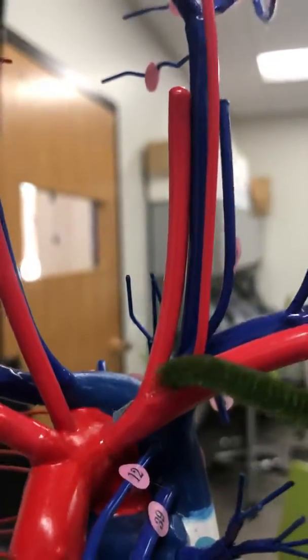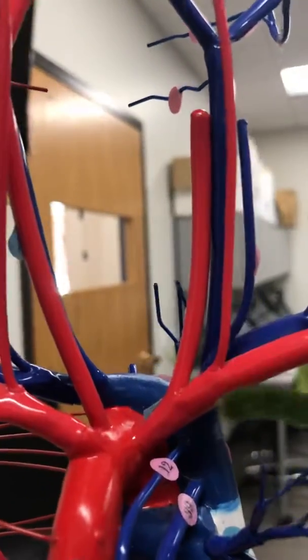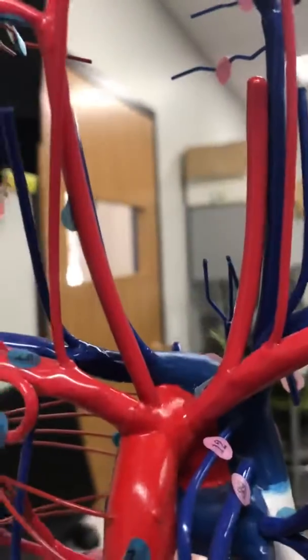The next artery that goes up is going to be this one up here, and this is called the vertebral artery, and it's a branch of the right subclavian.